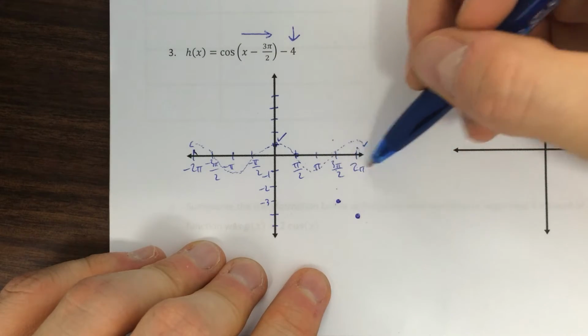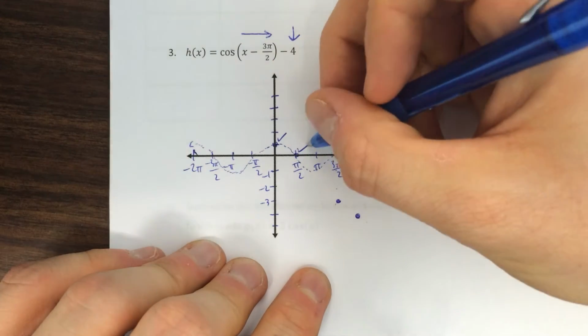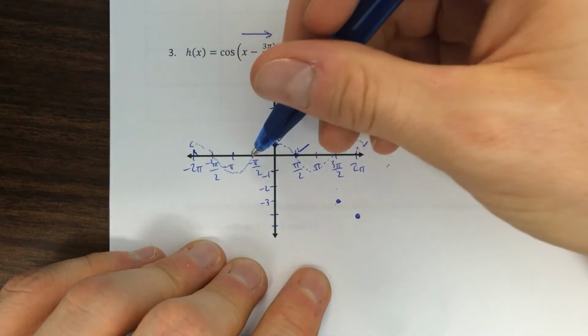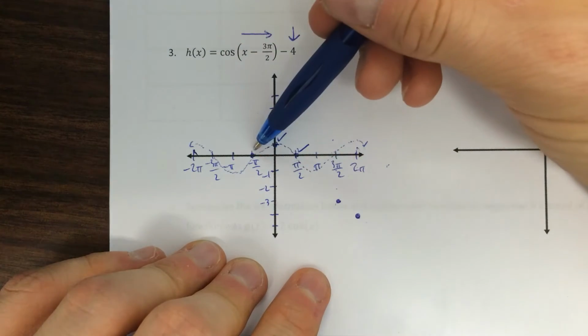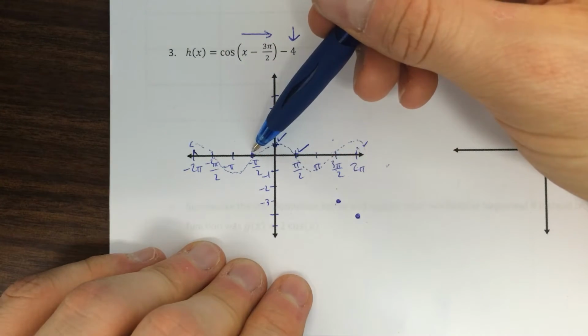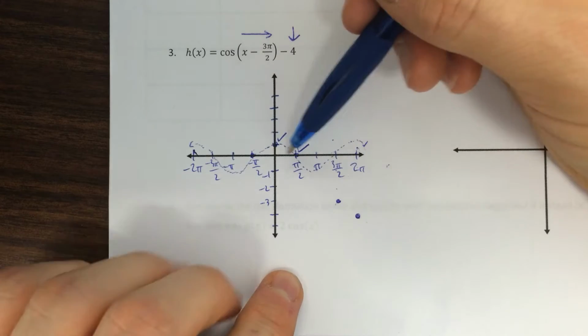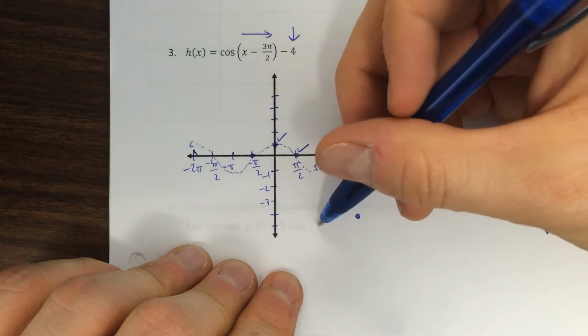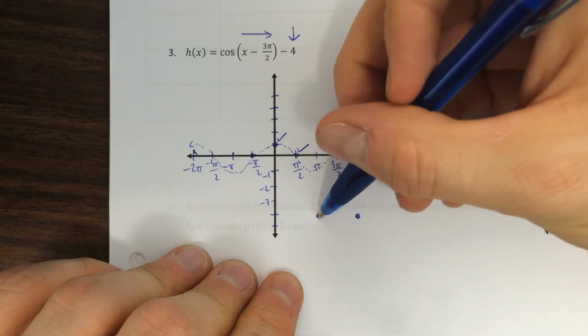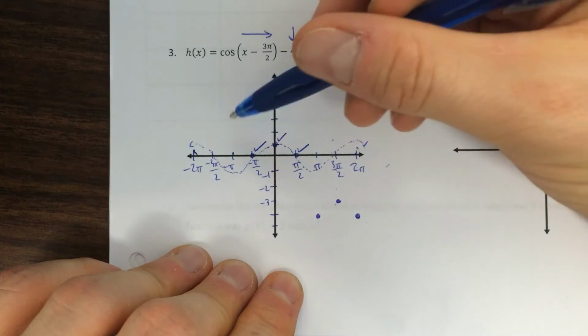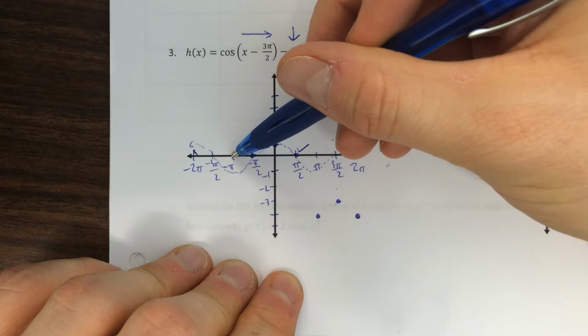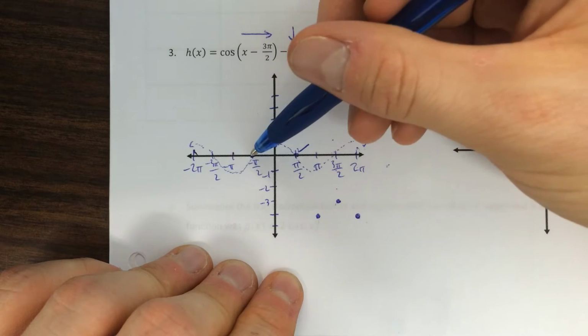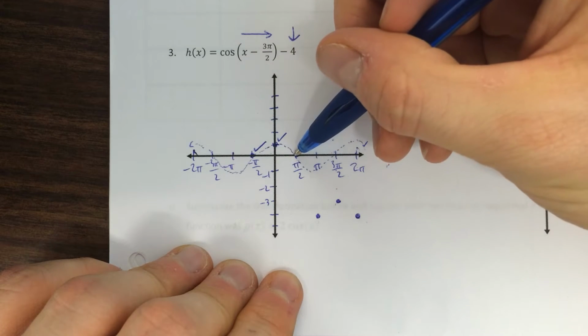Here, if I go to the right 3 tick marks, I'm off my graph. So I just did that one. I'm actually going to go left now. This point, 3 pi over 2 to the right, 3 tick marks. 1, 2, 3. Down 4. 1, 2, 3, 4. Graph that one. Here, to the right, 3 pi over 2, or 3 tick marks. 1, 2, 3. Down 4.